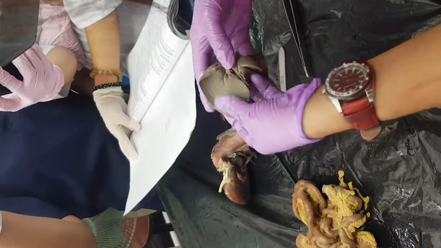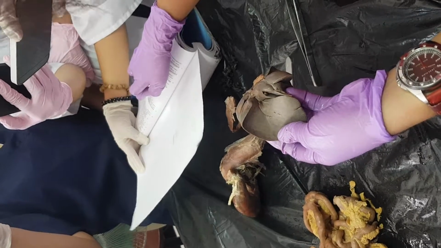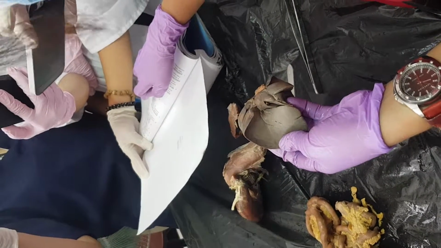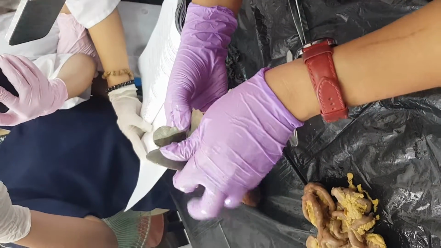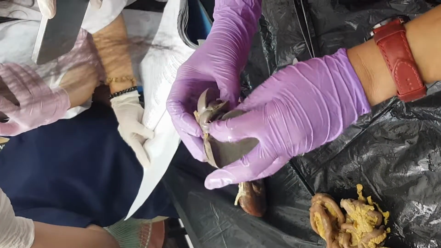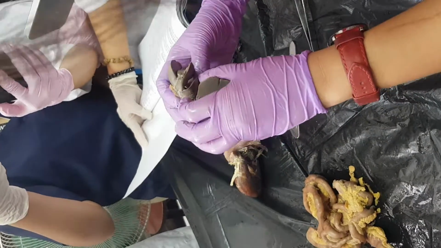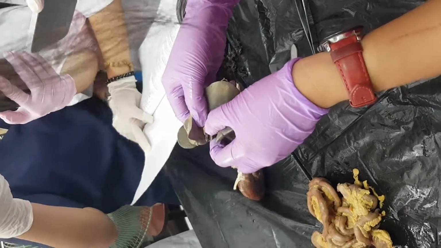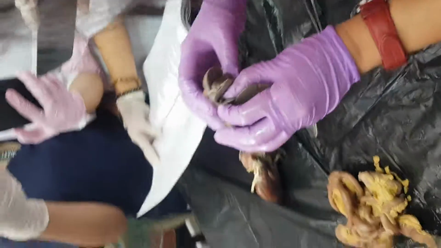This one. Right lobe. Quadrant between the right and left lobe. Ventral to the porta. This is the porta. Ventral to the porta. So this is the quadrate lobe. This one. This is the quadrate lobe.